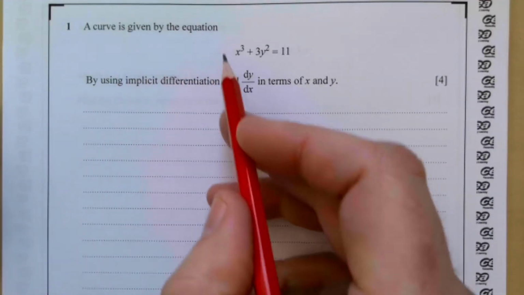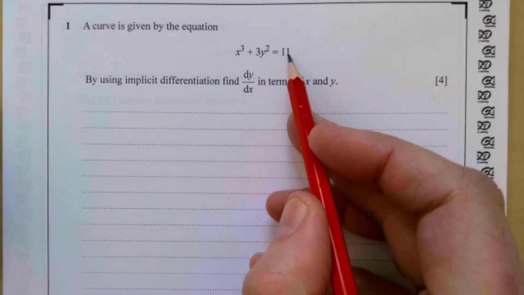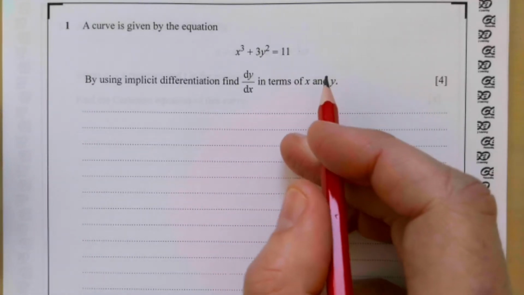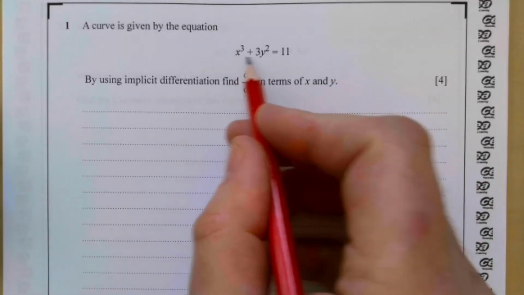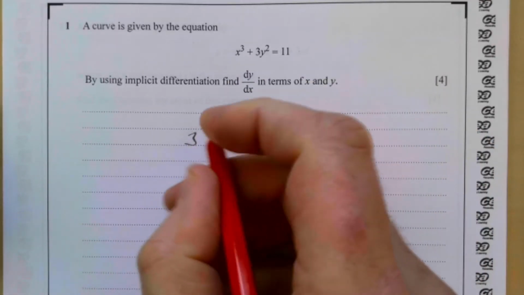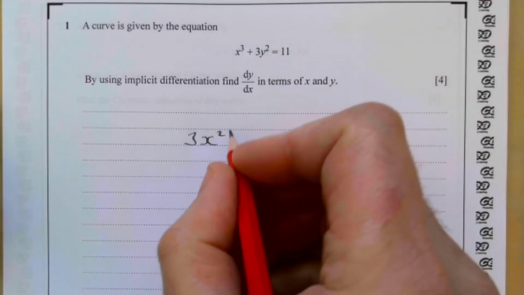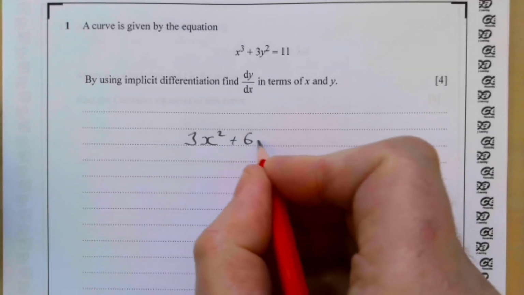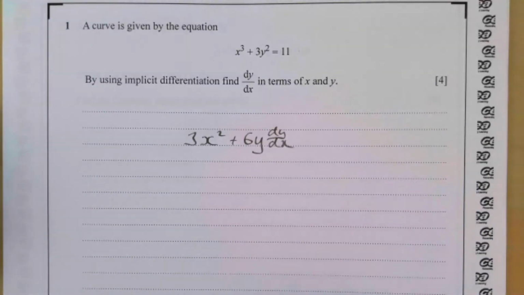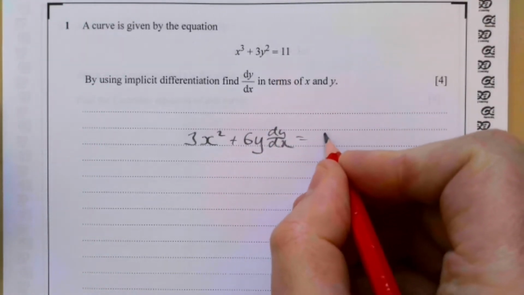A curve is given by the equation x cubed plus 3y squared equals 11. By using implicit differentiation, find dy by dx in terms of x and y. So we need to differentiate this here. Differentiating this is going to give us 3x squared. Differentiating this with respect to x is going to give us 6y. And remember a wee trick, multiply then by dy by dx. Differentiating the 11 of course gives us 0.